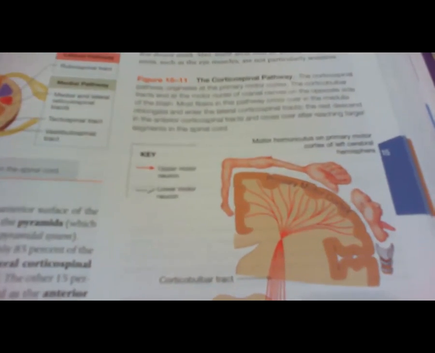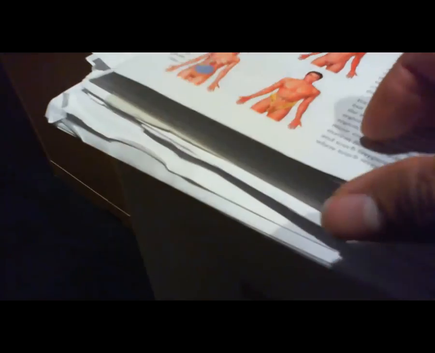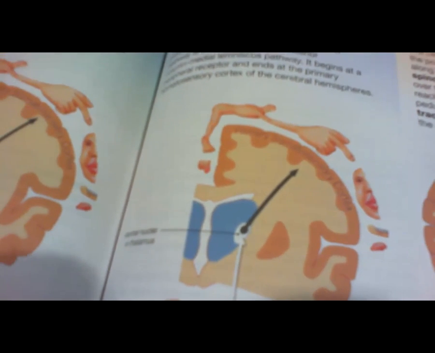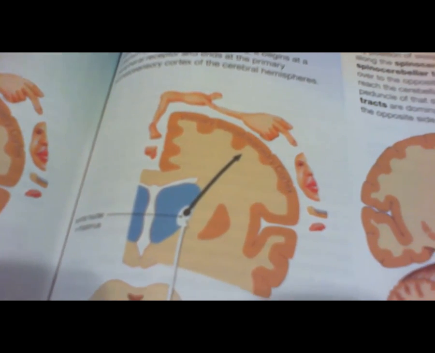But this is a motor homunculus, and I'll show you, so here's a sensory homunculus. It shows you what part of the body is controlled by different areas of the cortex.